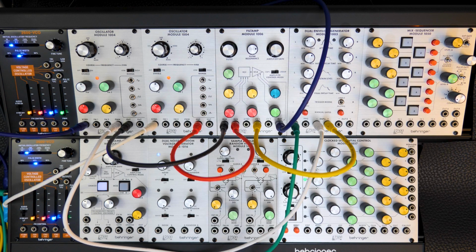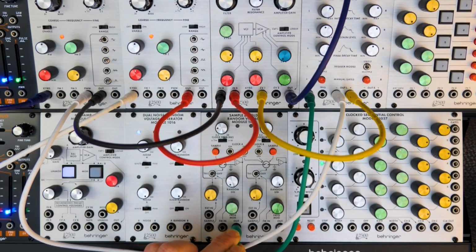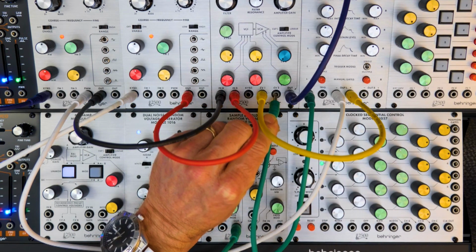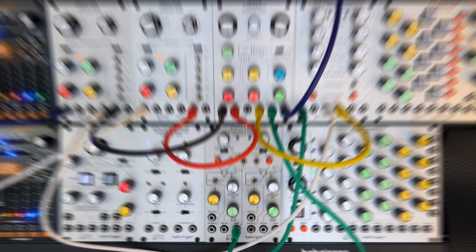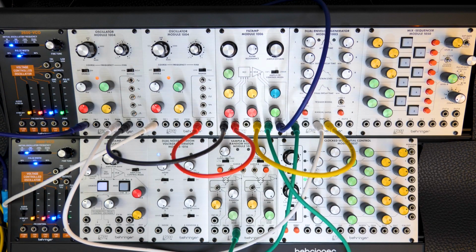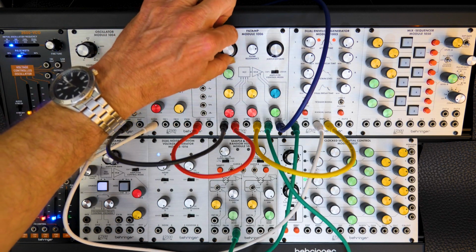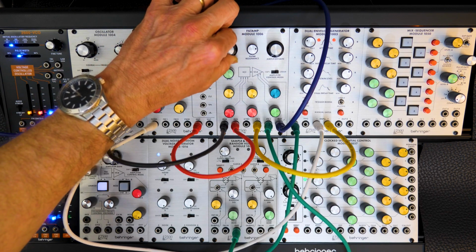Now I am showing you a simple patch to create a sound that you have probably heard already. We are going to use the sample and hold to control the frequency of the filter here. So for this we are going to use a cable, plug it into the sample and hold output, and then plug it here into the CV2 input of the Filtamp module. So I'm pressing a key on the keyboard and you're just hearing the sound. I'm opening and closing the filter manually.